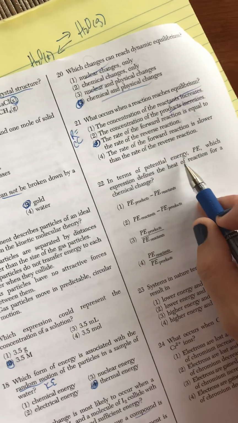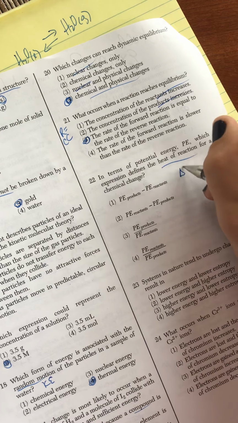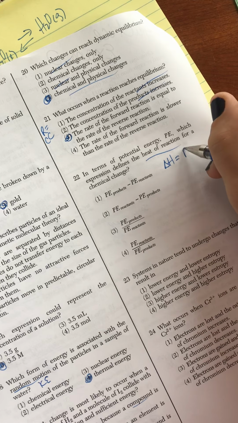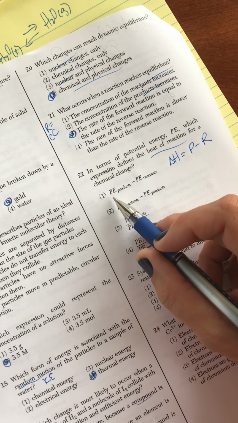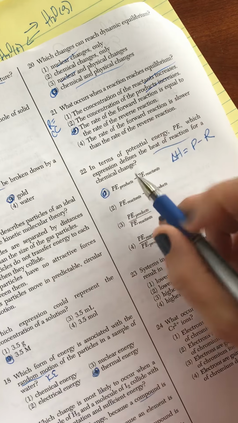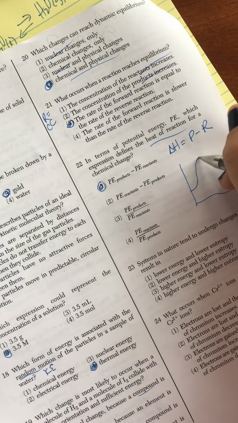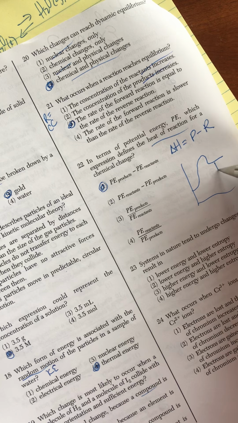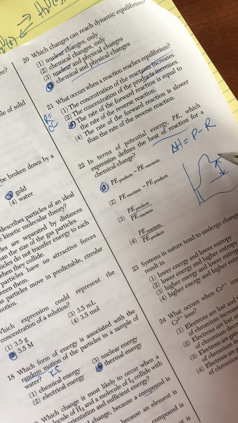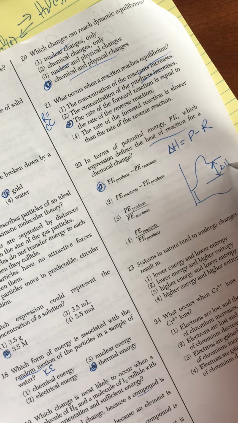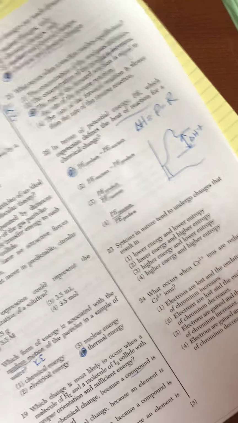In terms of potential energy, which expression defines the heat of the reaction? All right, delta H is equal to the product's energy minus the reactant's energy. So P minus R. There it is. Potential energy of the products minus potential energy of the reactants. So if I have a reaction, my delta H is this to this. The difference between where I end and where I start, that's my delta H. And this value is higher, so this one is endothermic. It would be a positive delta H.